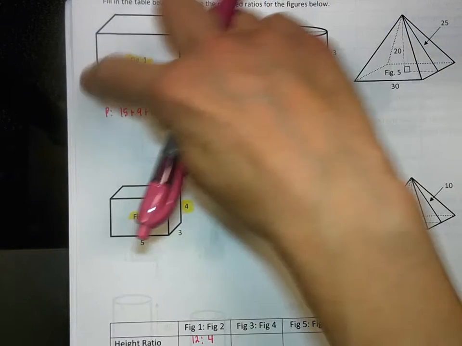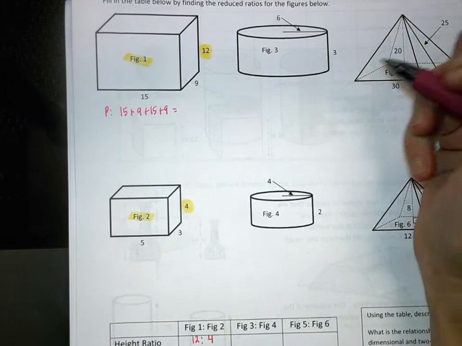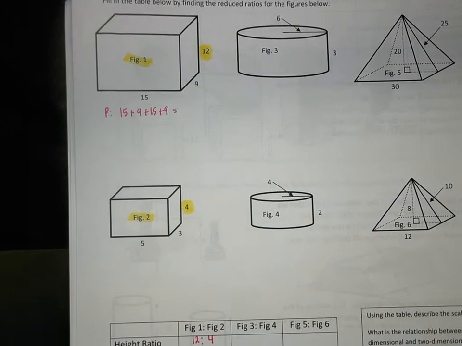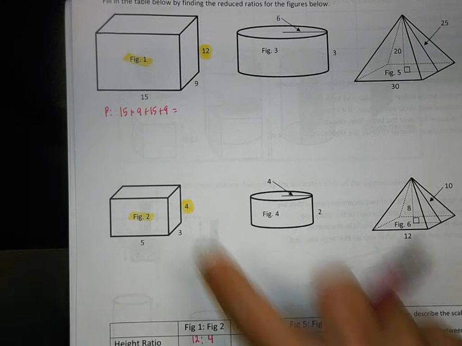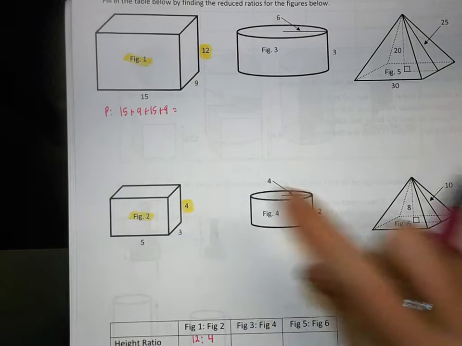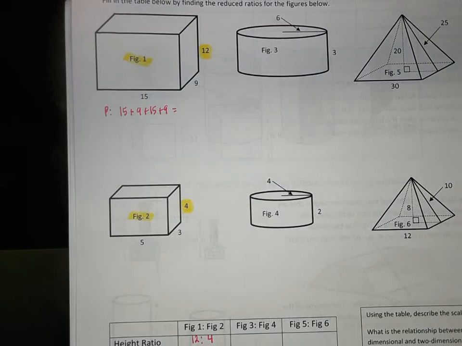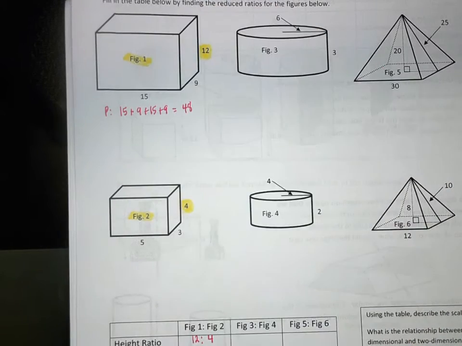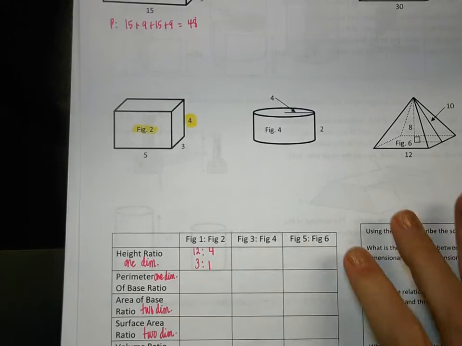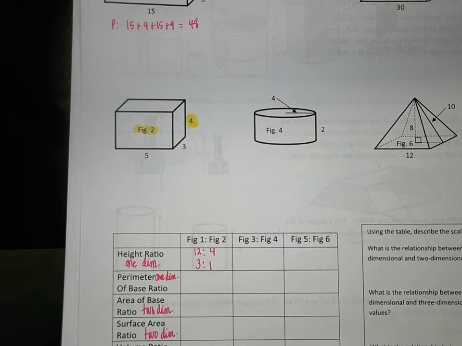And if there's a 9 here, there's a 9 over here. Because it's one-dimensional, it's your flat dimension, so the base is where our perimeter is. We add all those up and we get 48. Go ahead and find the perimeter on figure 2 on your own, and then write the ratios and reduce them.